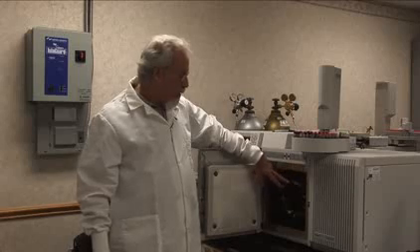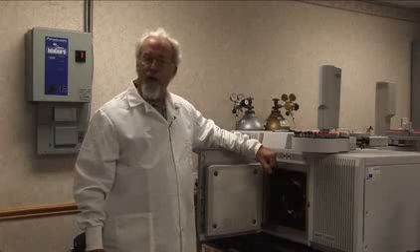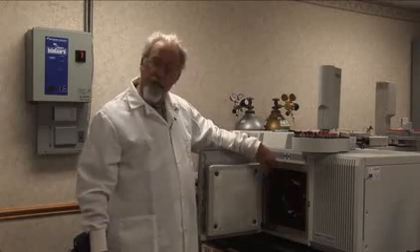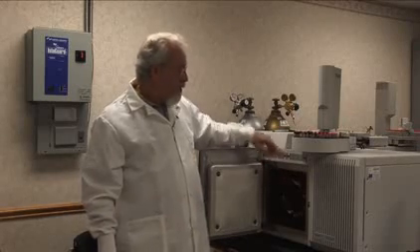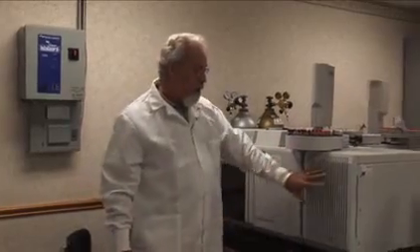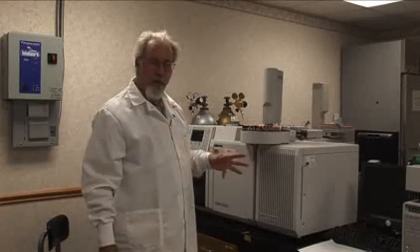The inside diameter of this tube is smaller than a human hair, and it is almost 100 feet long, 30 meters. It then passes into the mass spectrometer, which uses a stream of electrons to hit the molecules of the analyte as they come out of the capillary tube. This causes them to break into a number of different fragments depending on the chemical structure of the organic molecule.